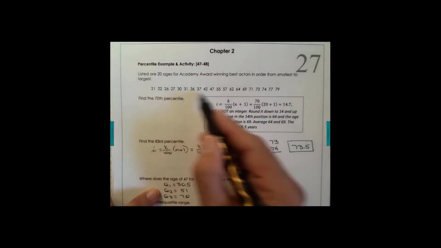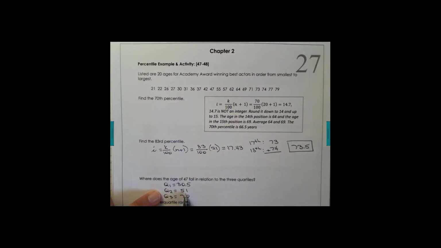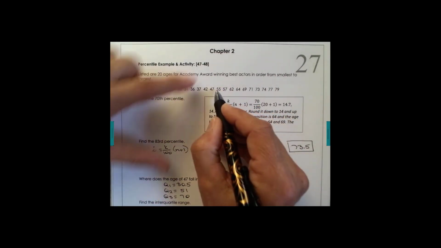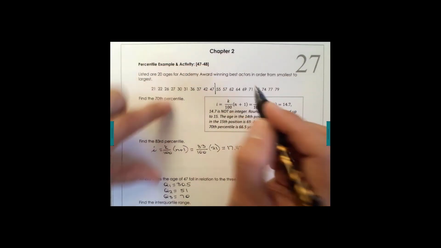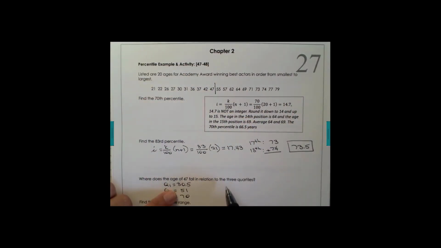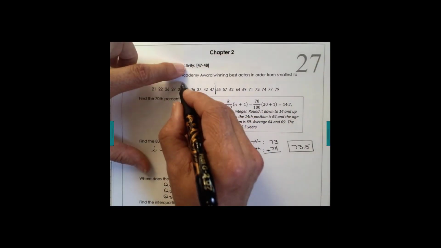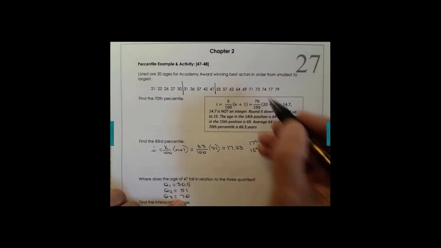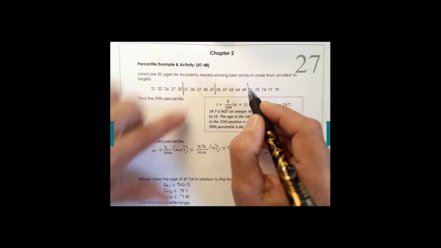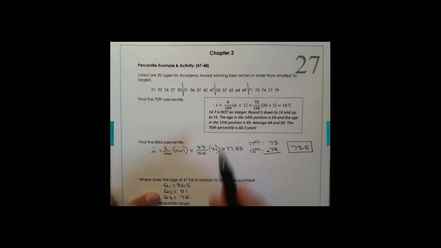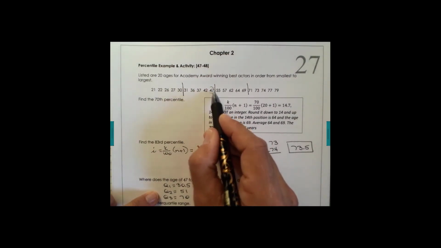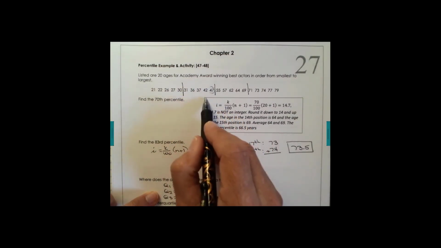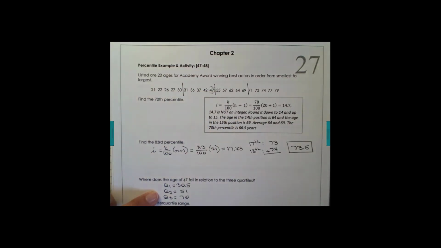If we were to divide this into quartiles, we would come up here and draw some dividing lines. Where's the median? 51 is my median, well, it's right here. So I've split it in half, and 30.5 is going to come right about here, and then 70 is going to go right here. So where is 47 in relation? Well, it's right here. It's in the second quarter of my data set. It's just below the second quartile, or just below the median.